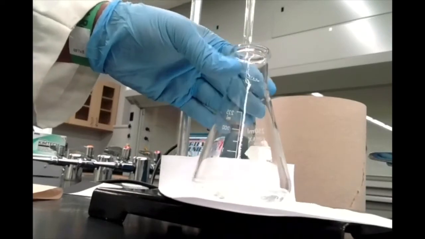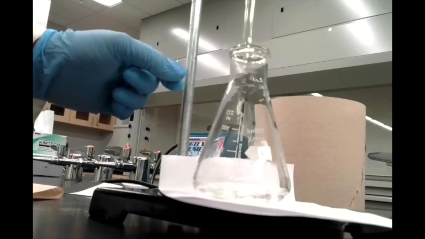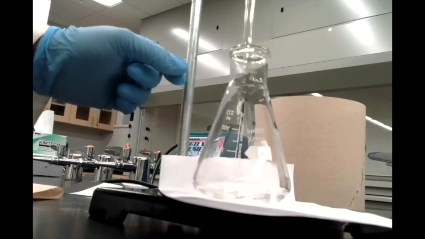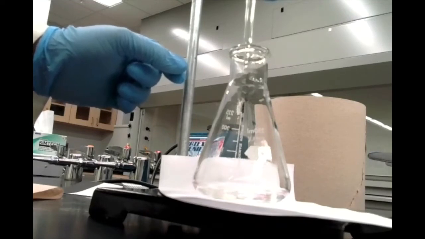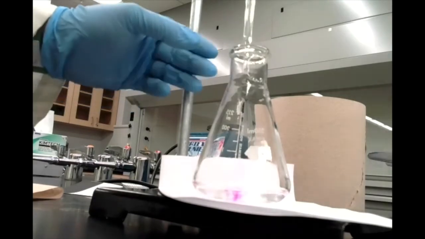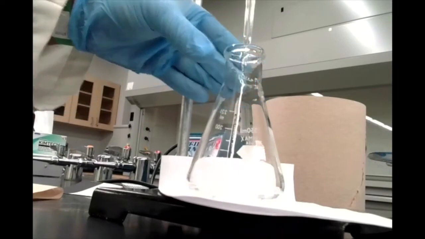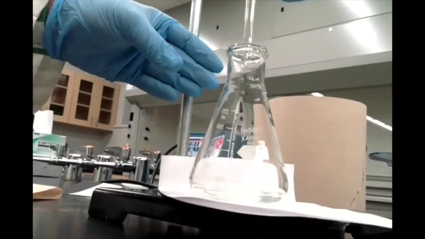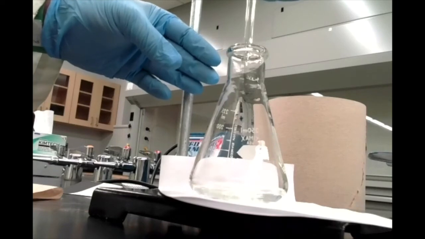I think that drop has come down, and it's still colorless, so let's add one more drop and see what happens. Very gently, wait for it. There we go, let's see what happens. Nope, not the end point. But we're definitely getting close, so let's be very careful at this point here. I'm just going to add a drop at a time just to be on the safe side here.